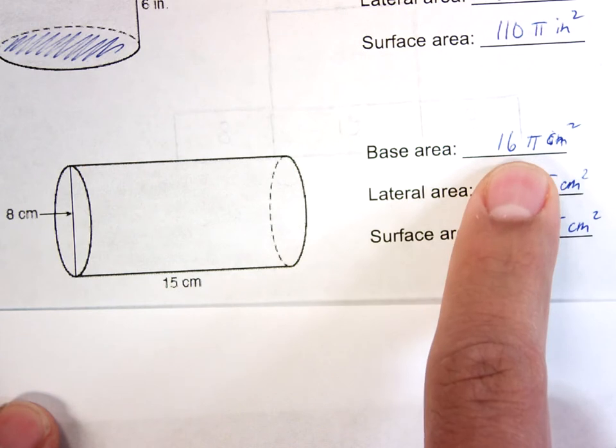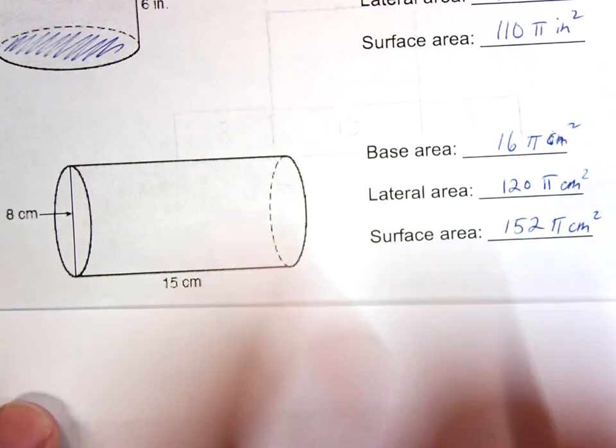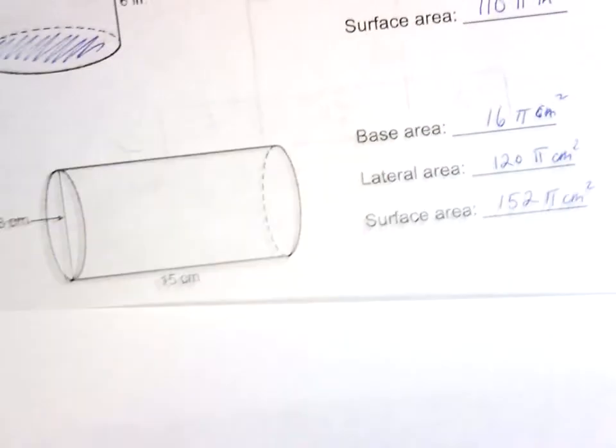Add up my two bases plus the lateral area, gives me 152 pi. Good thing about these problems, it's all on the formula chart. You don't have to memorize anything. You just have to know how to use it.